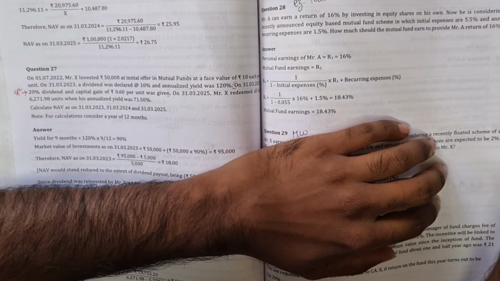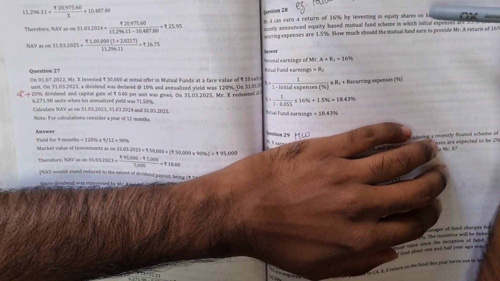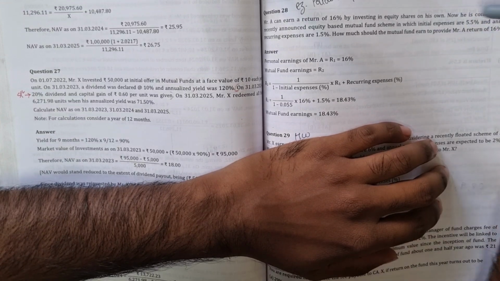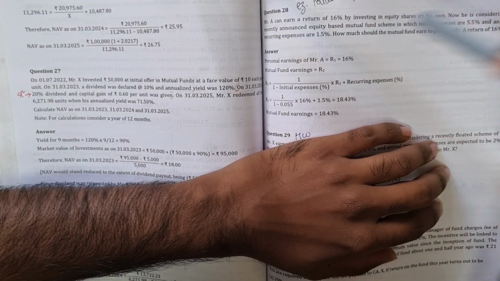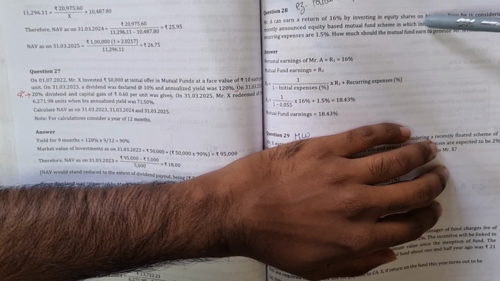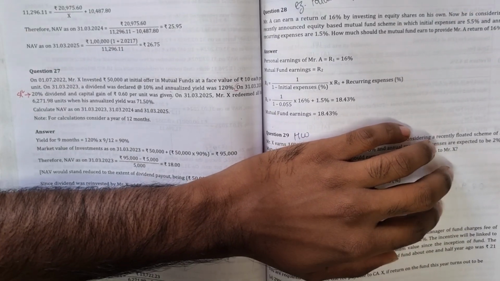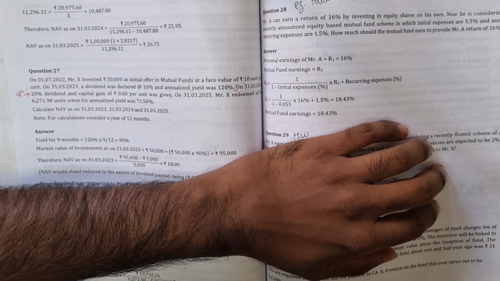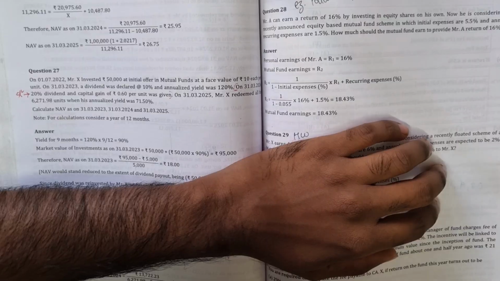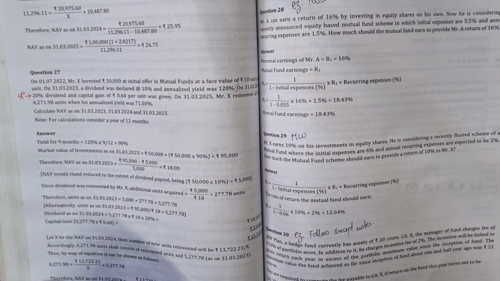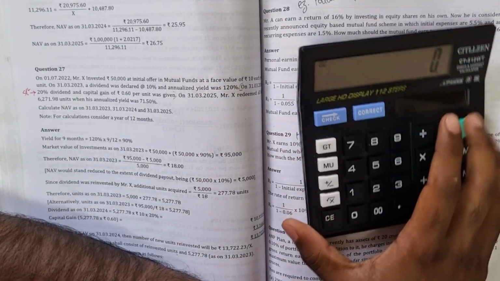Mr. A can earn a return of 16% from the market by investing on his own. Now he is considering a recently announced equity-based mutual fund which has an initial expense of 5.5 and annual recurring expense of 1.5. How much should the mutual fund earn to provide Mr. A a return of 16%? Because it has also expenses, right?